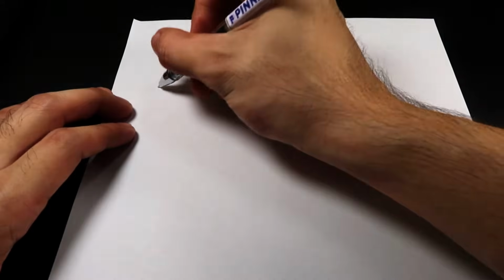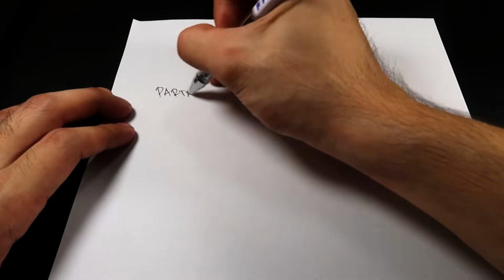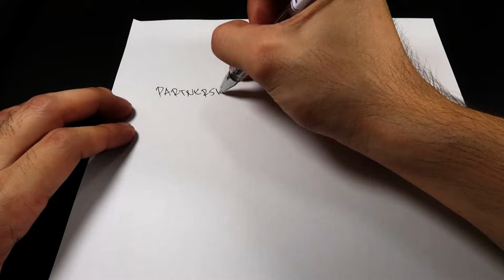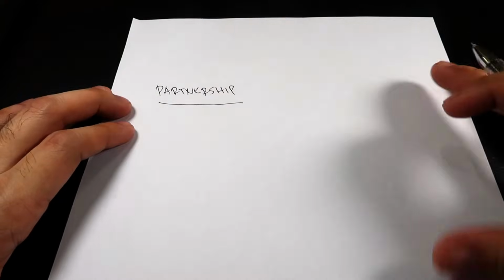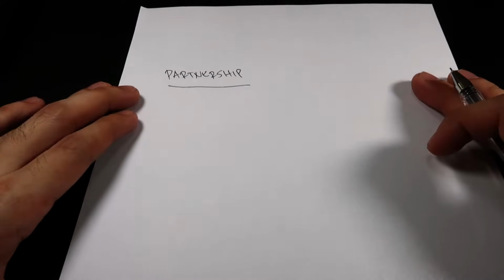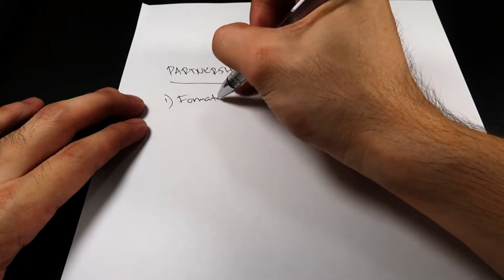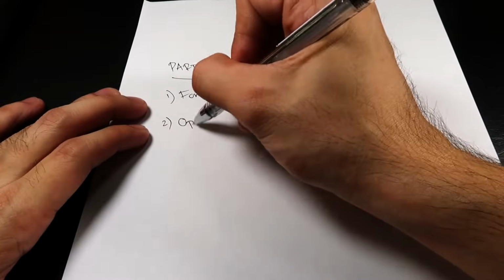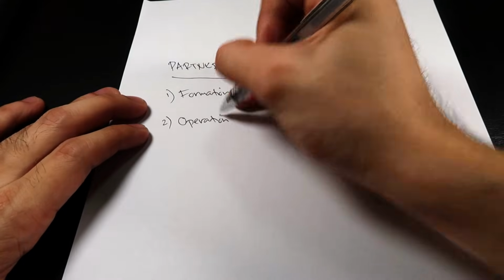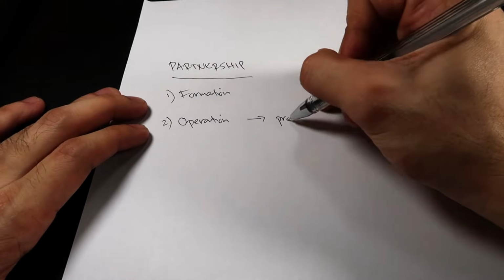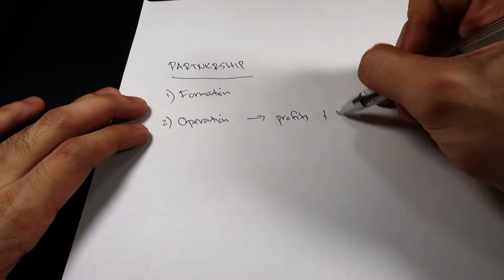Class, our topic for today is accounting for partnership. Remember that in a partnership, there are 4 major stages. Number 1 is formation, when you establish a partnership. Number 2 is operation. This is when you allocate profits and losses to the partners.